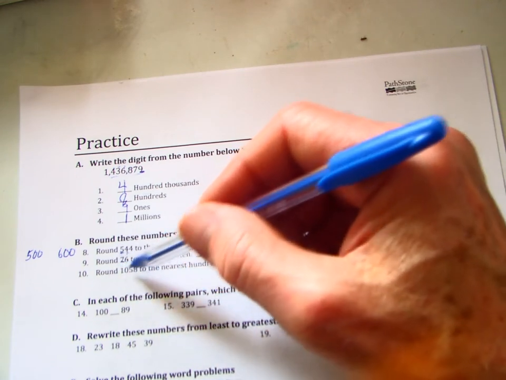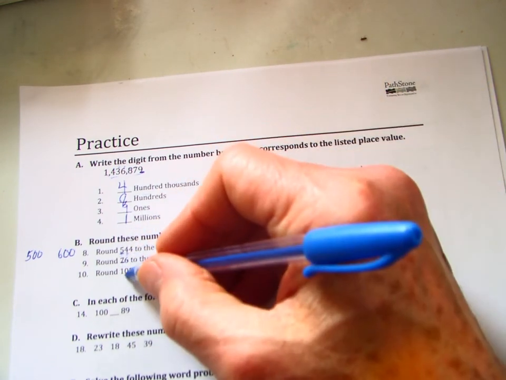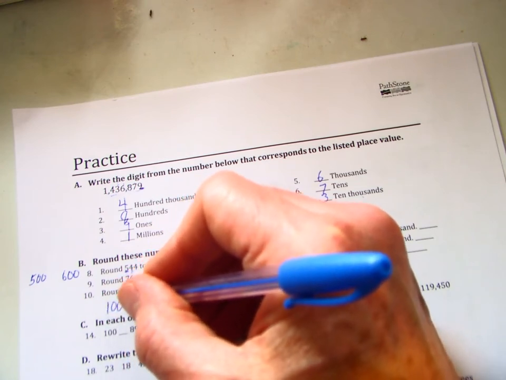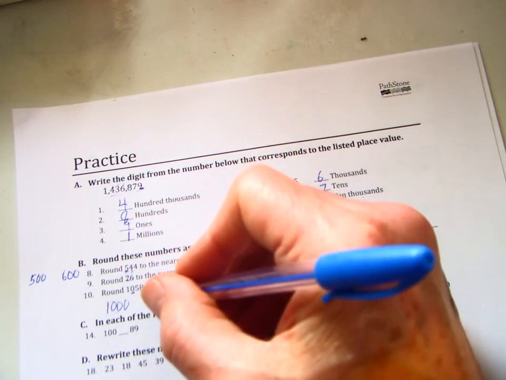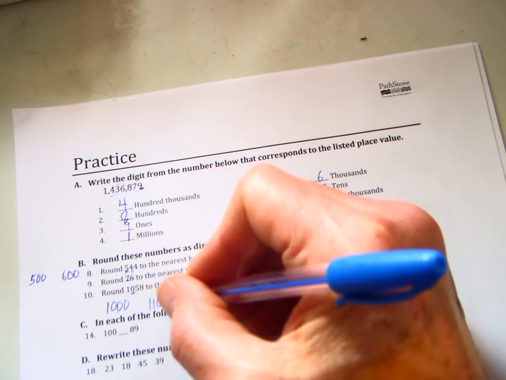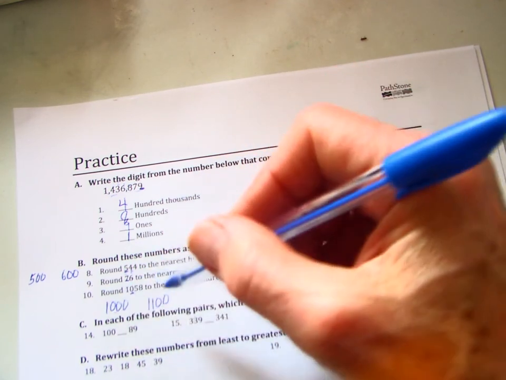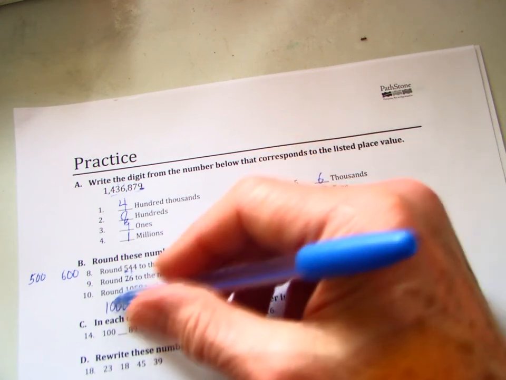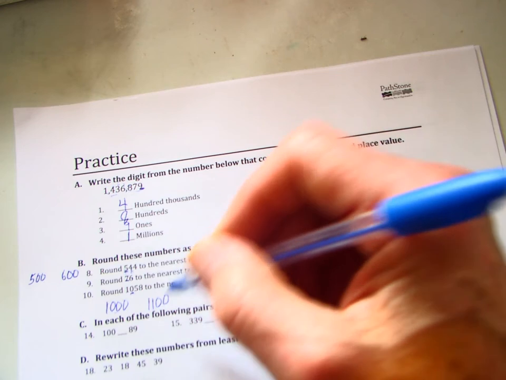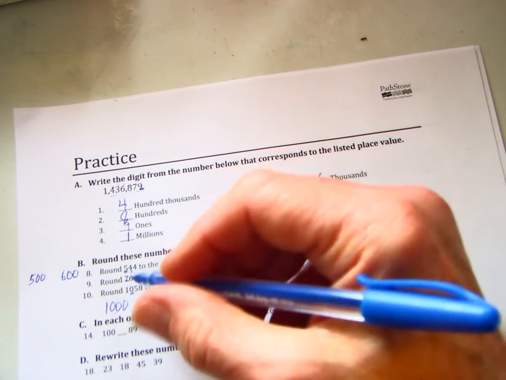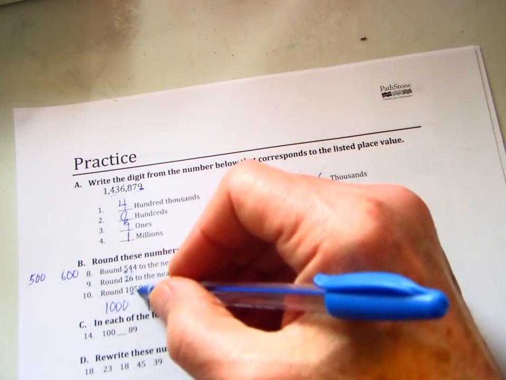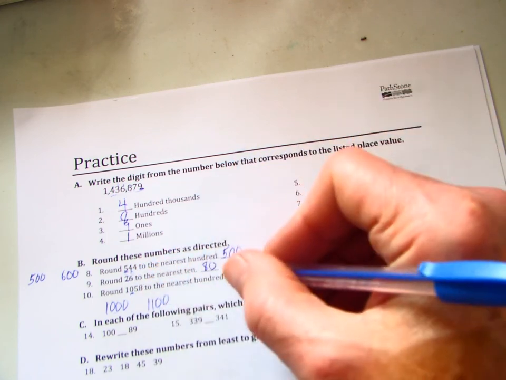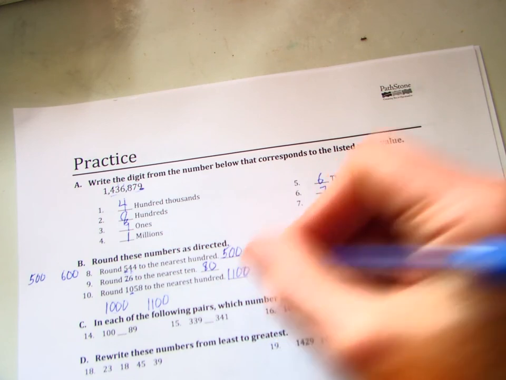Now this one we're rounding to the nearest 100. This is the hundreds place. So they want to know, is the answer going to be 1,000 where it goes down to 0, or is it going to be 1,100? Which is it closer to, 1,000 or 1,100? We're doing to the nearest 100, not the nearest 1,000. Okay, so you look at the next number, 5. It's a 5, we round up, so it's 1,100. Got it?